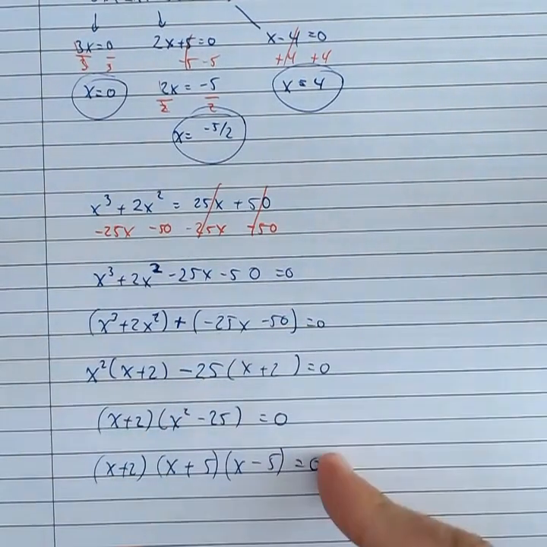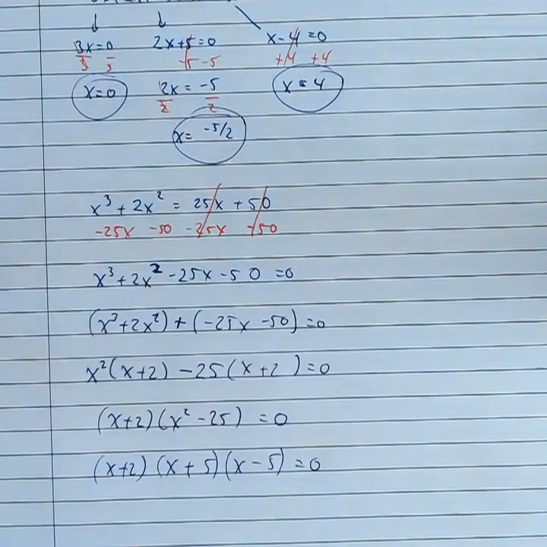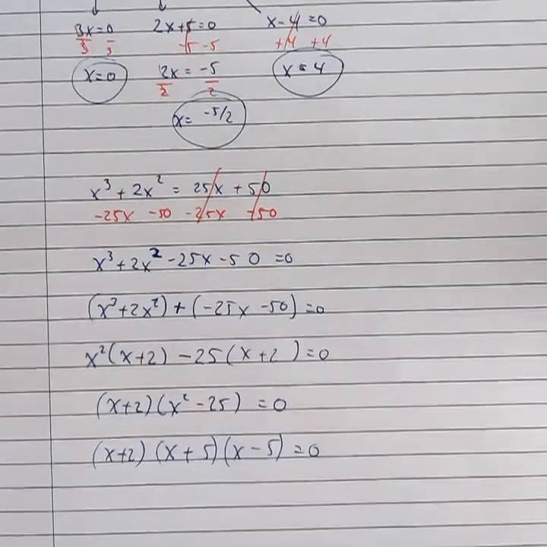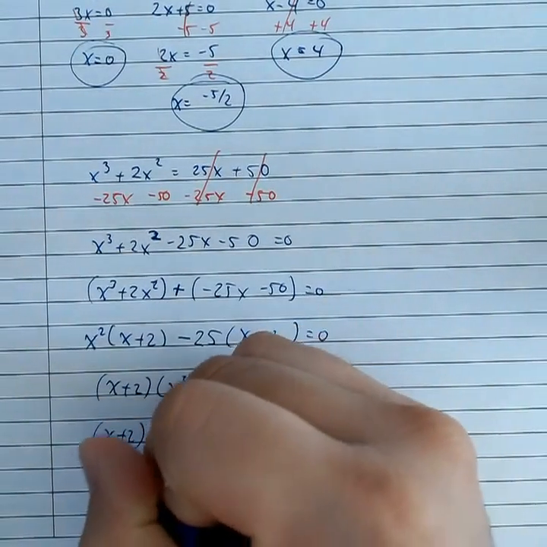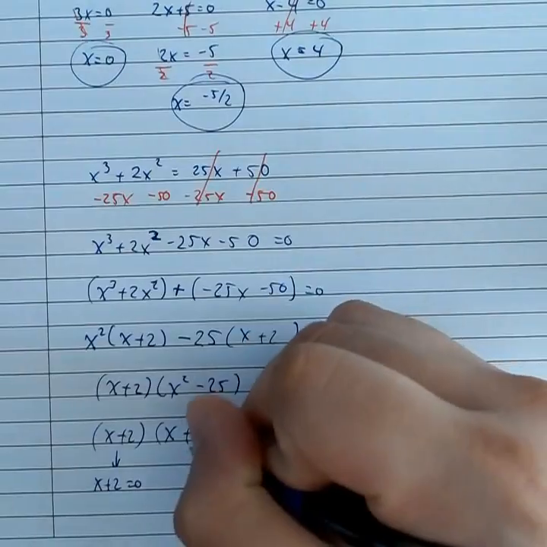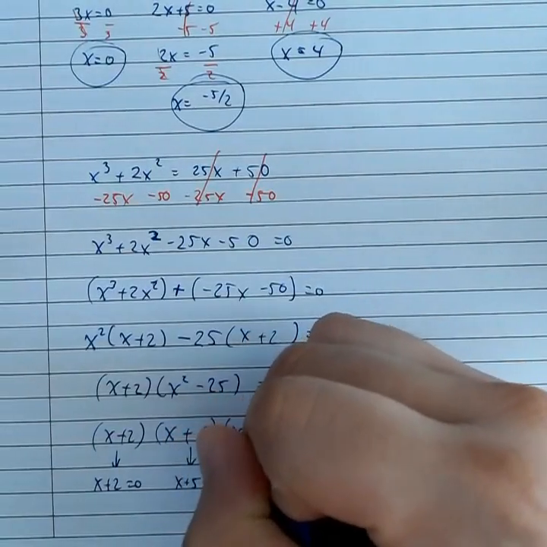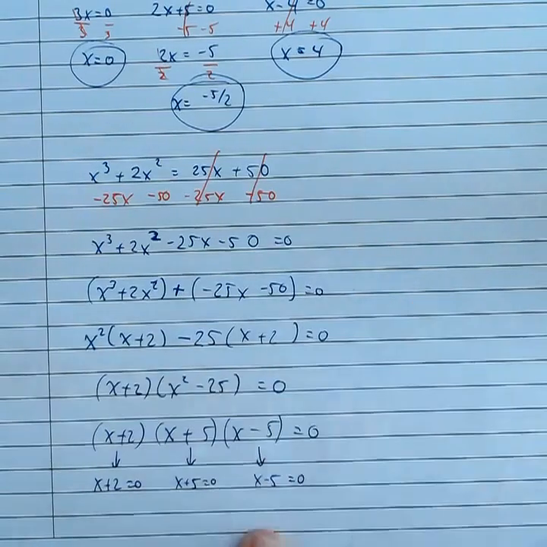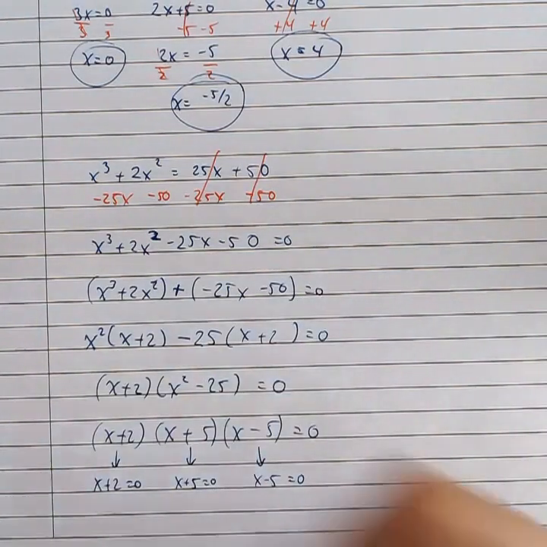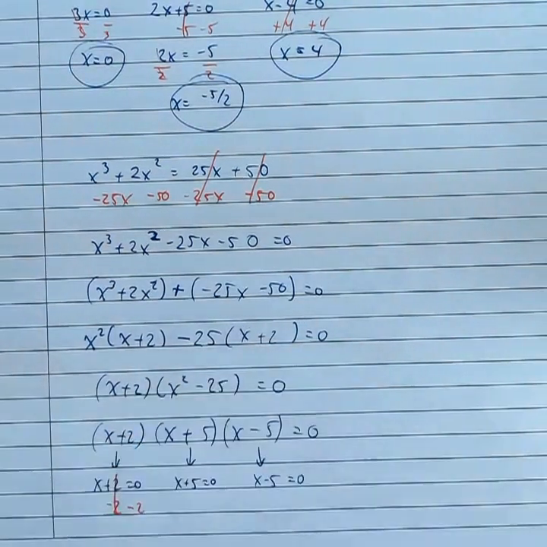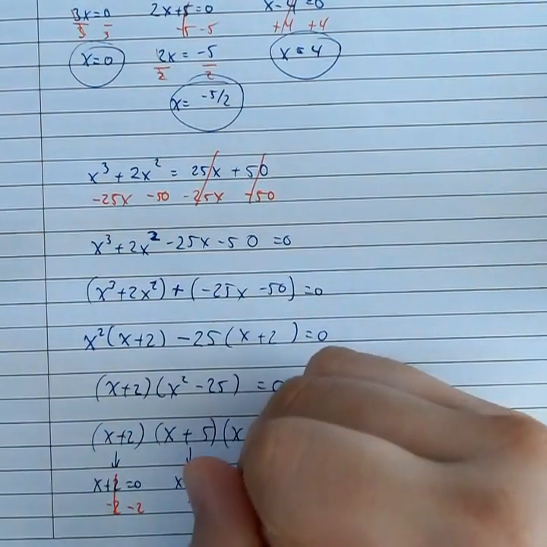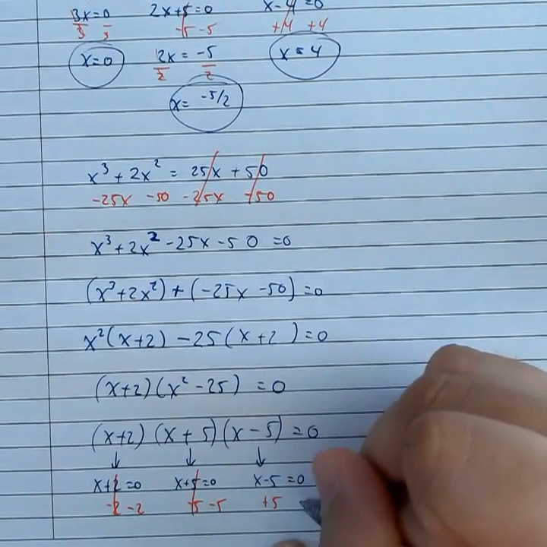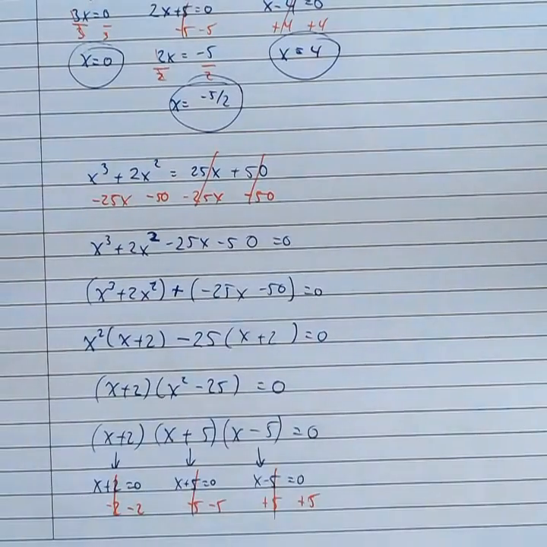And now, once that's been factored out, we get to do what we did before. And that's each piece on its own can be solved by setting it to 0. So here we can say, okay, now if x plus 2 is equal to 0, we get a solution. If x plus 5 is equal to 0, we get a different solution. And if x minus 5 is equal to 0, we get a third solution. So here, let's subtract 2 from both sides, and that gets us a solution. If we subtract 5 from both sides, that'll get us a solution. And if we add 5 to both sides, that'll get us a solution as well.